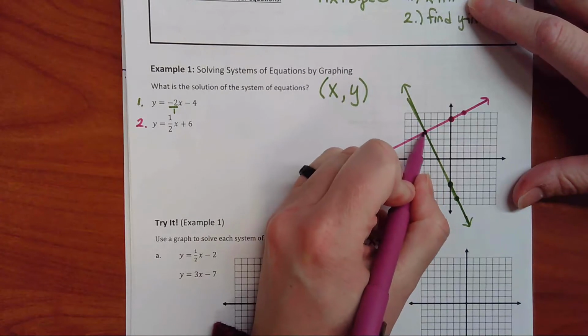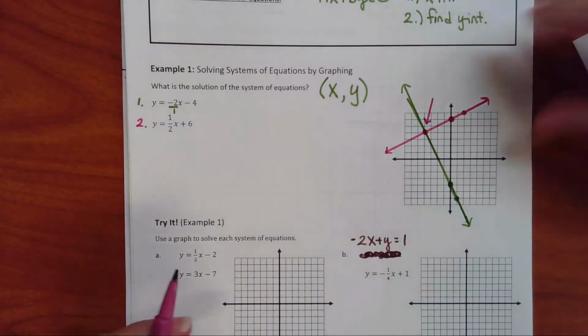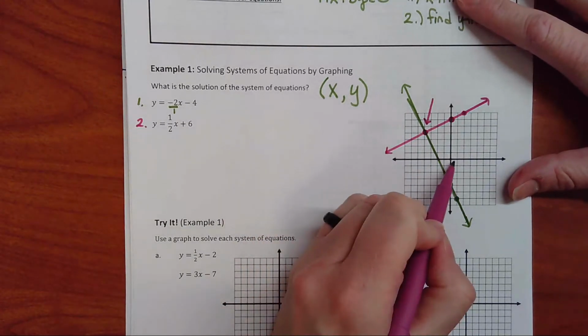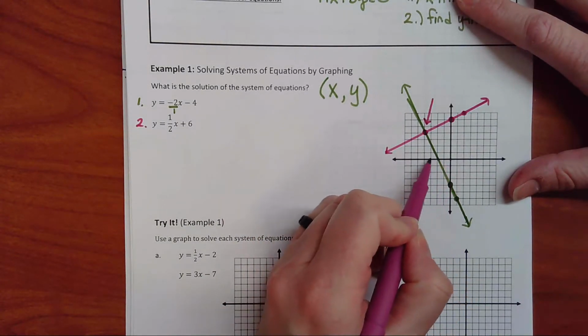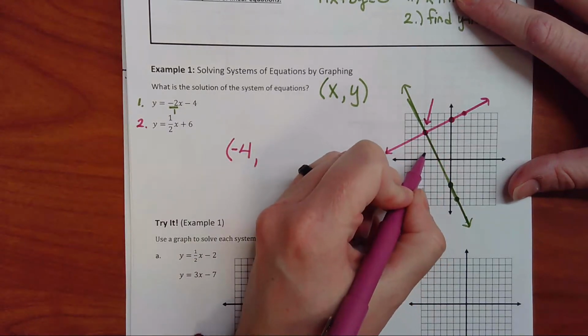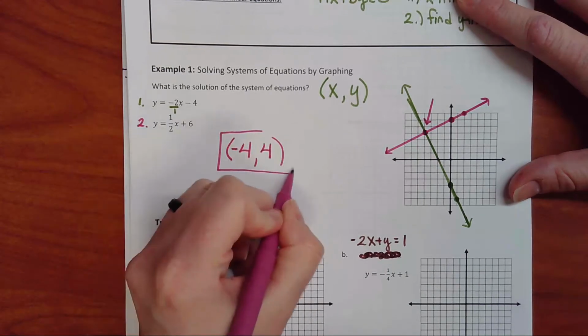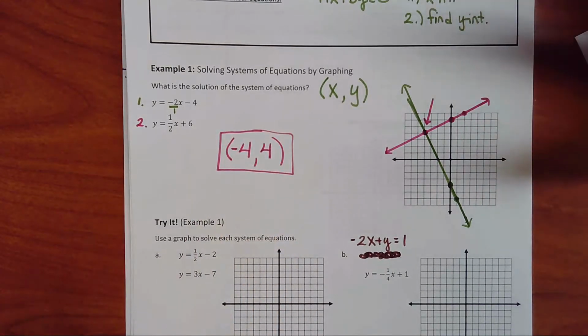So my lines are crossing right here. Now I can't just point to it. I've got to actually figure out what this coordinate is. So from 0, 0, it's 1, 2, 3, 4 to the left. And then 1, 2, 3, 4 up. So I'll graph my 2 lines, find my point, I'm done. Let's look at another one.